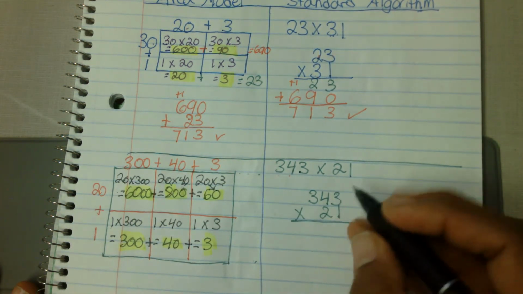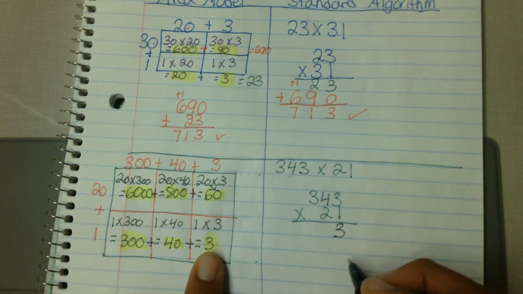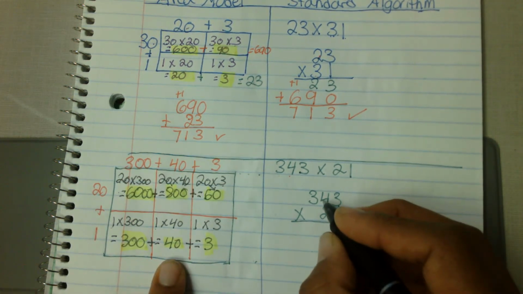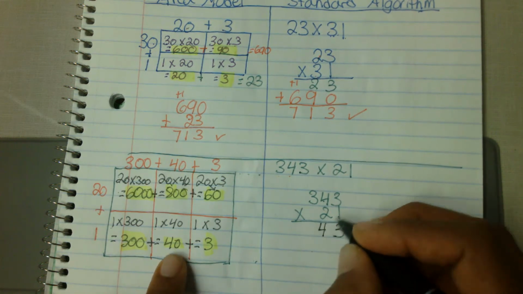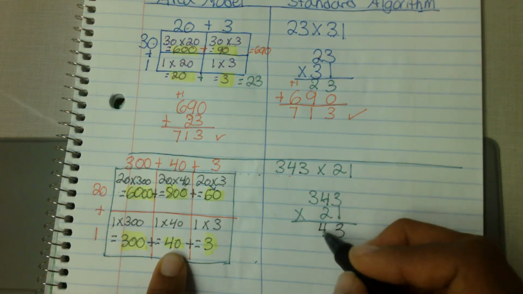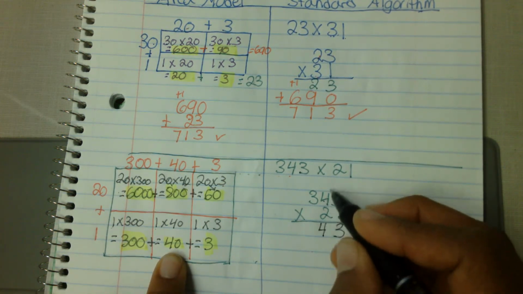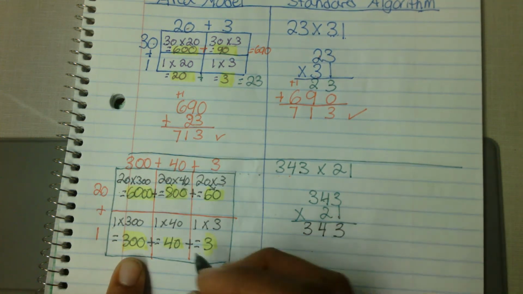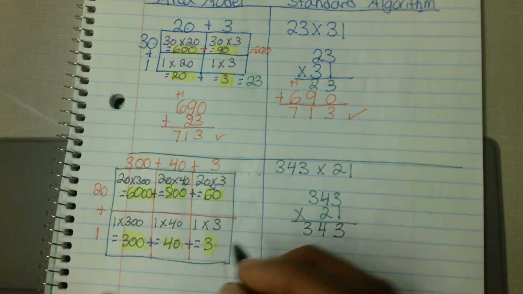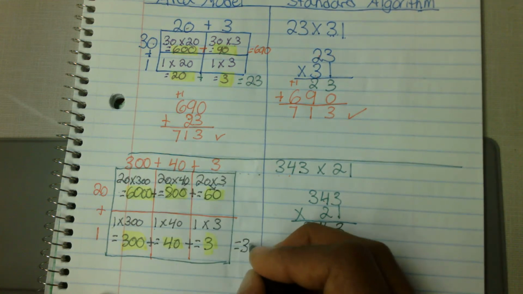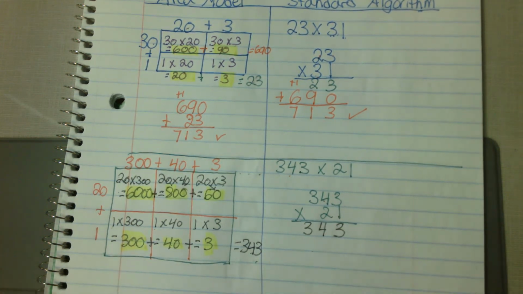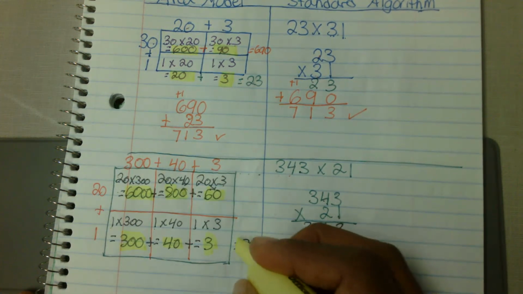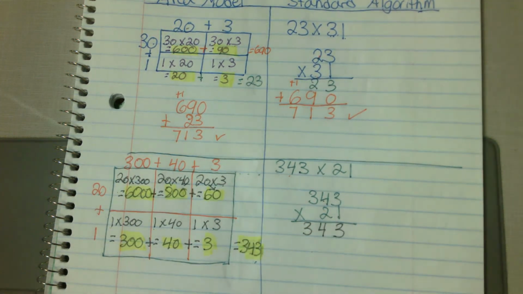So we're going to start with our ones. 1 times 3 is 3. Check. 1 times 4 is 4. Check. Now remember, I know you don't see it, but this is 40. This stands for 40, right? Because we're in our tens. We're now in our hundreds. 1 times 3 is 3. And if I add 300 plus 40 plus 3, I get 343. And there's my first partial product for my ones place. So that is checking out so far.